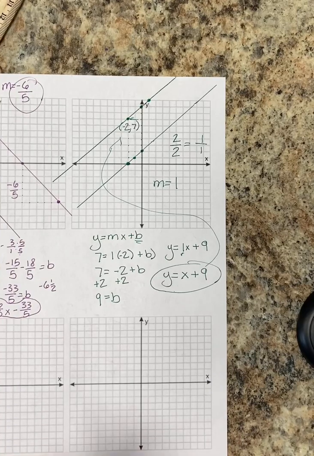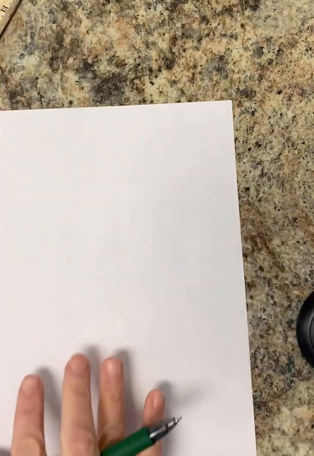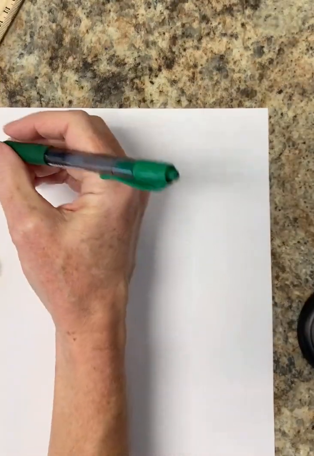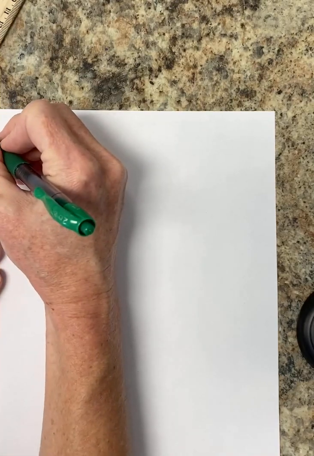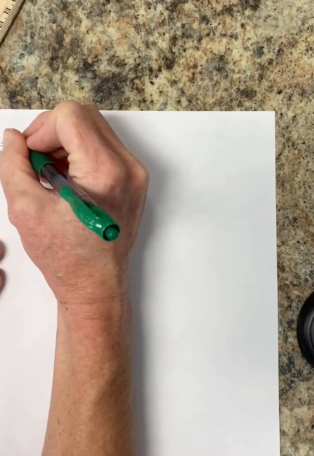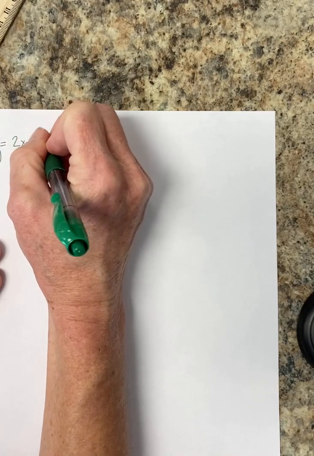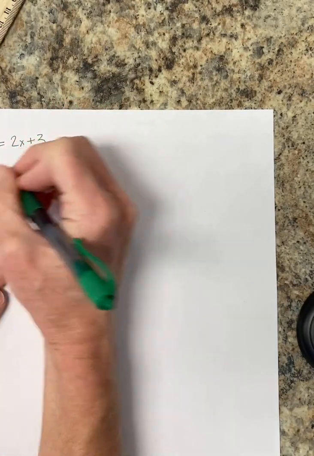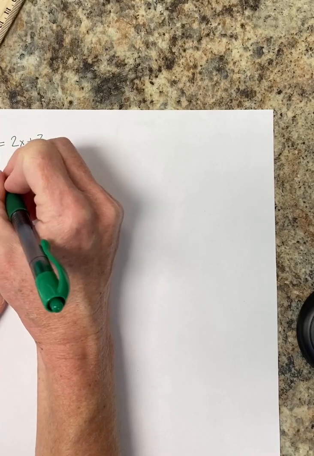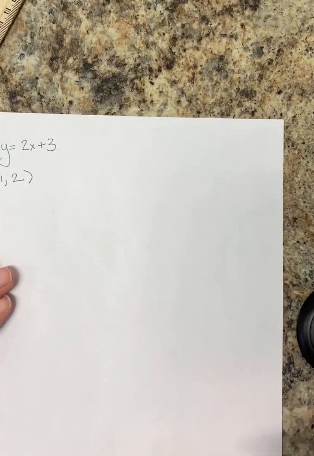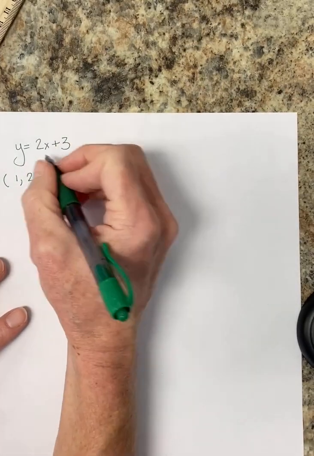Okay, should we see if we can do one without a graph? Let's do one without a graph. So we're going to have the graph y equals 2x plus 3, and we want it to go through the point 1, comma 2. Okay, can we do that? We can do that. So what's our slope?